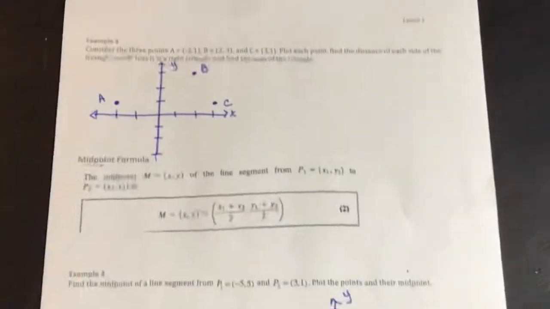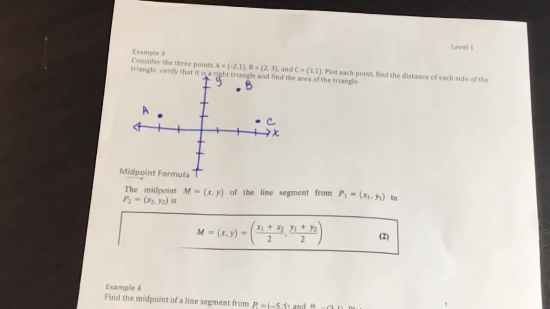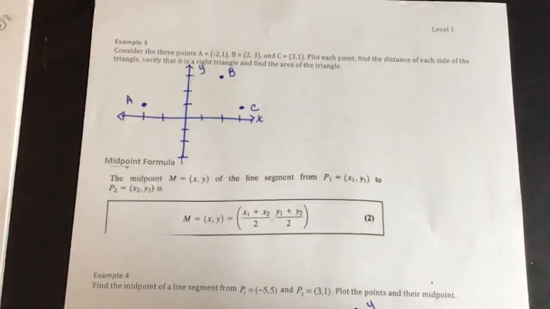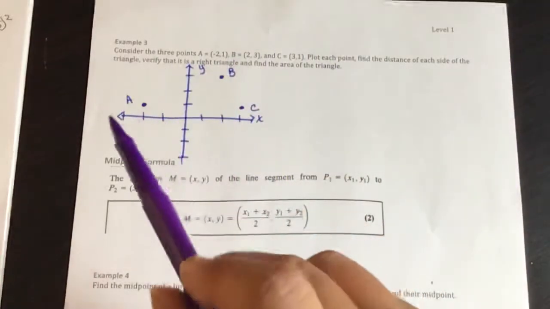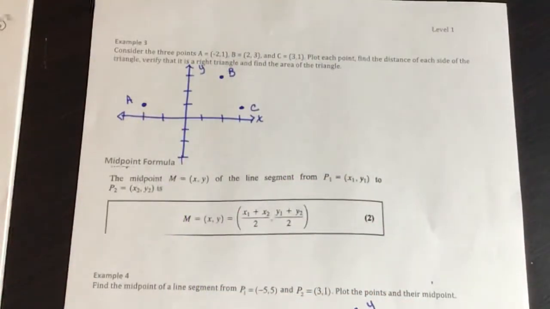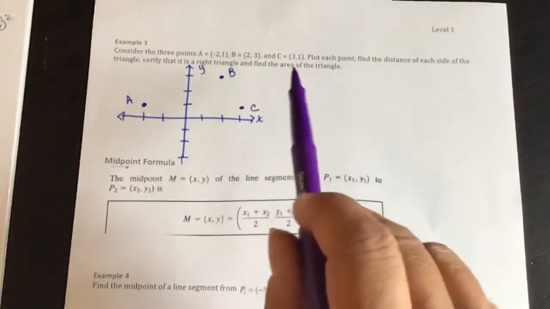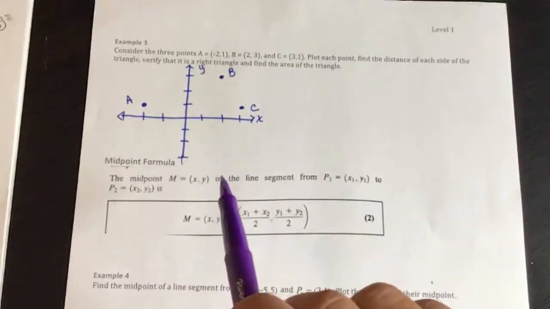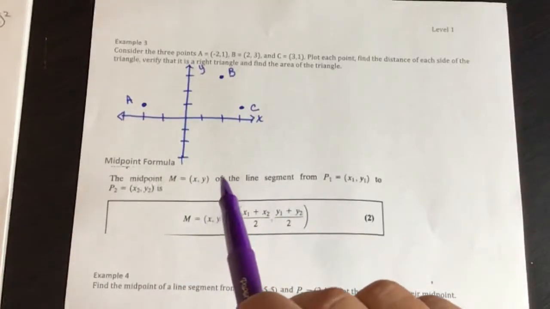On the next page, I kind of got a head start here. It says to consider the points A, B, and C. And I actually graphed them so that we can see what they look like. Anytime you're given a problem like this, I really encourage you to put the points on a graph so that you can get a relation in your mind of where they are.